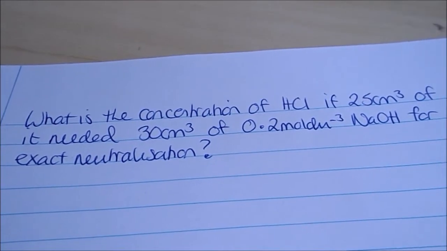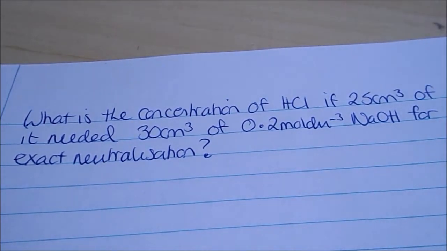So now for the big calculation. So we've looked at how to work out the number of moles if we know the volume and concentration, and we've looked at how to find the concentration if we know the number of moles. So what about putting this all together?